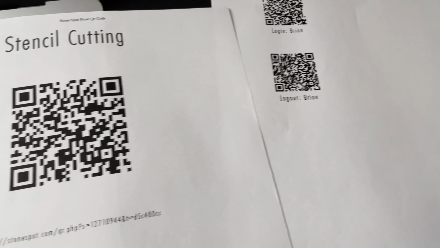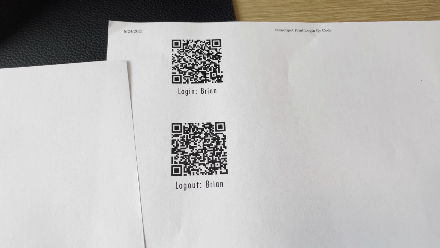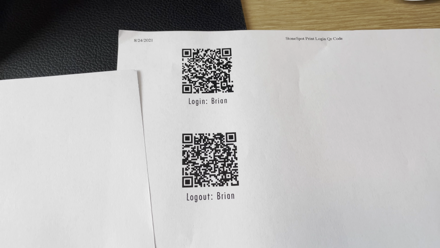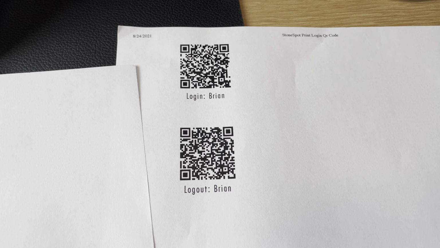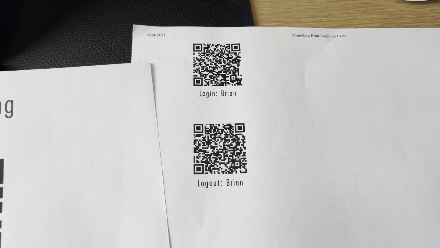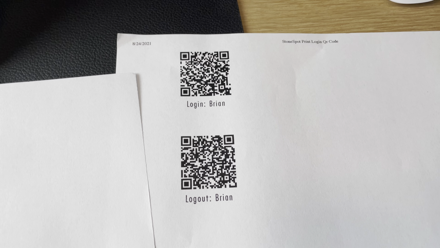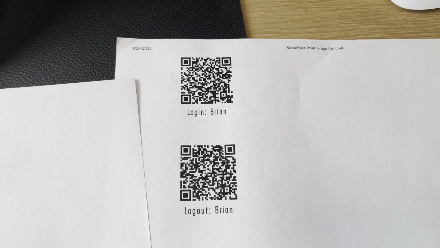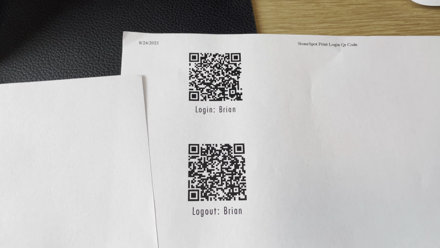I also have a login and logout for this particular user. So everybody in your StoneSpot account also has a login and logout, just like this. And you can get to this by going to Admin, My Team, and then you'll see the little QR code icon next to each of the accounts that you have inside of your StoneSpot account.